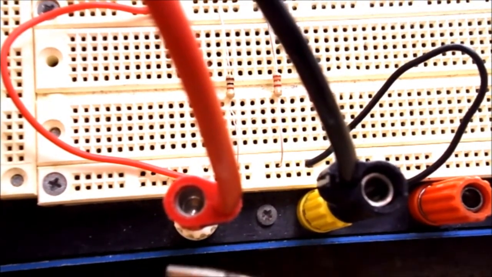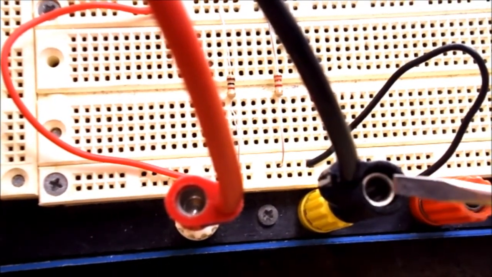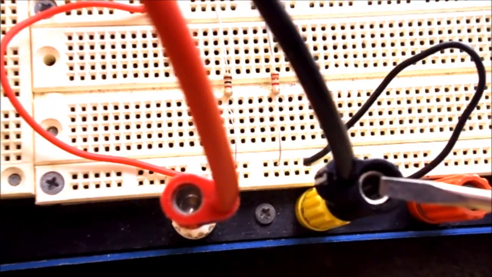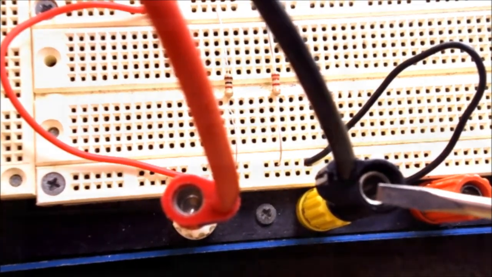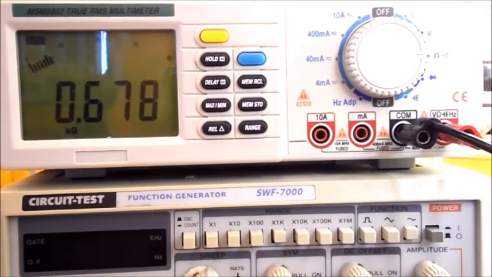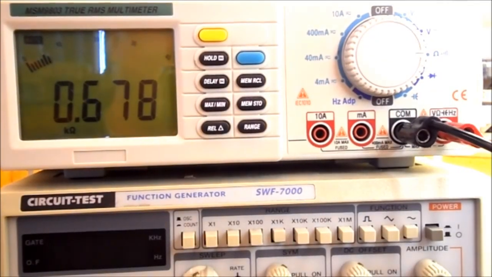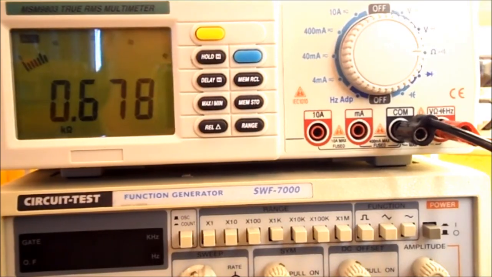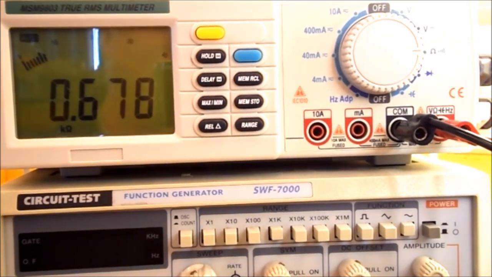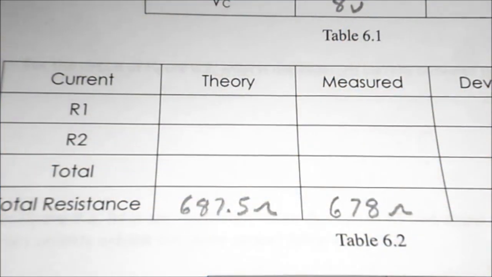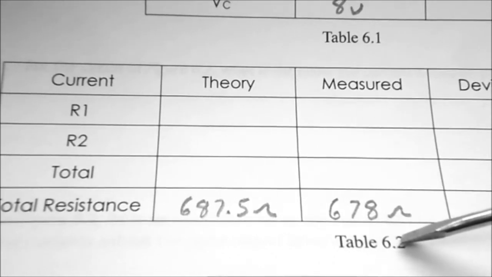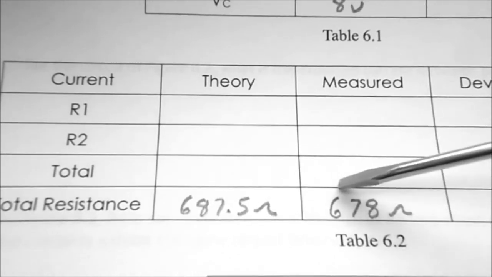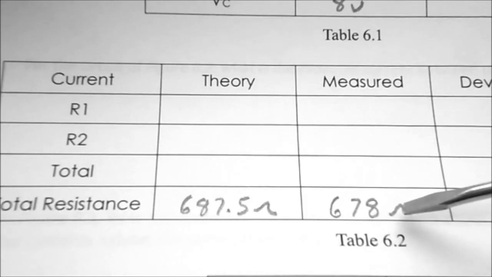So I've connected my two banana leads that go to my digital multimeter, and I'm going to set that to resistance. You can see I have my digital multimeter set to ohms, and it's reading 0.678 kilo ohms, so that's 678 ohms. So in table 6.2, I record my measured value as 678 ohms.